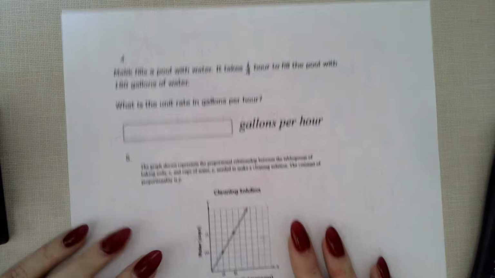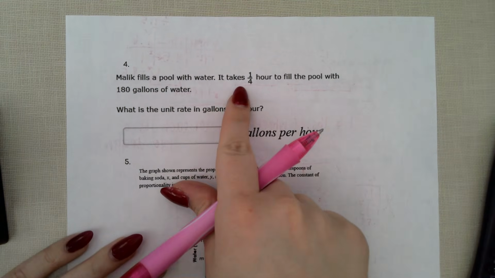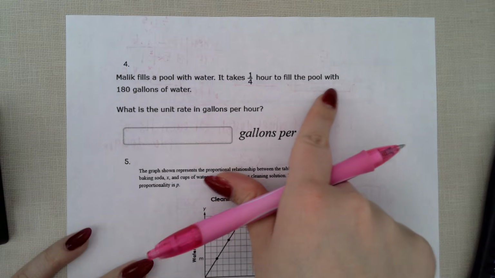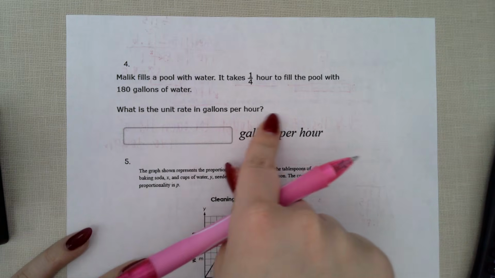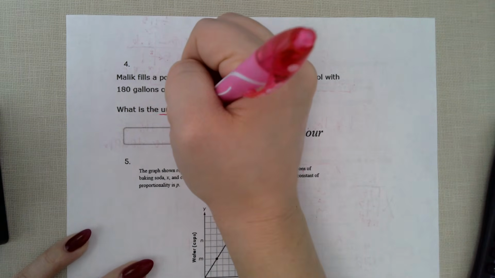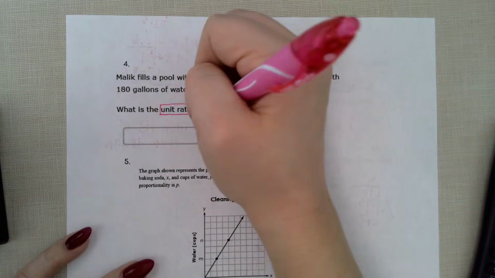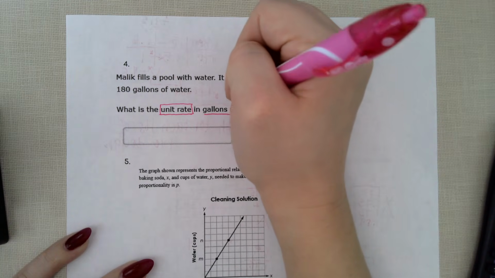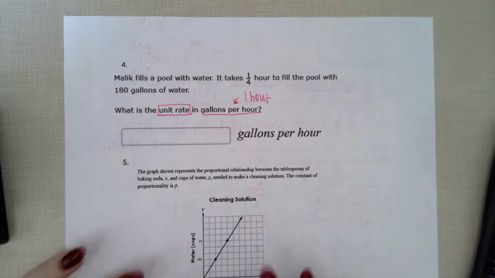Next, let's look at question number 4. It says, Malik fills a pool with water. It takes 1/4 of an hour to fill the pool with 150 gallons of water. What is the unit rate? Again, I see the words unit rate in gallons per hour. If it's asking gallons per hour, I should be thinking for 1 hour.